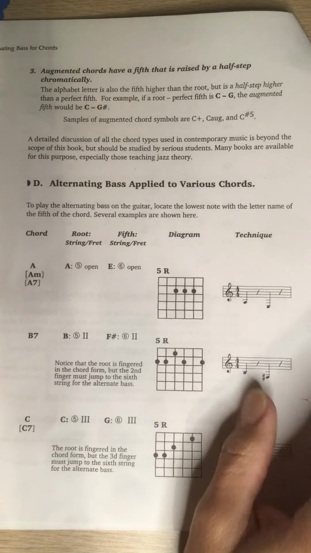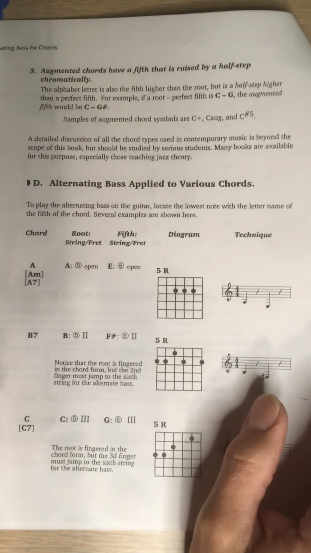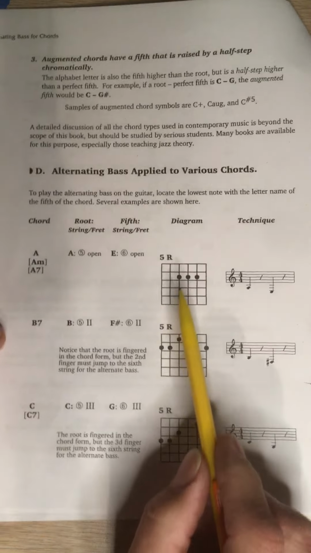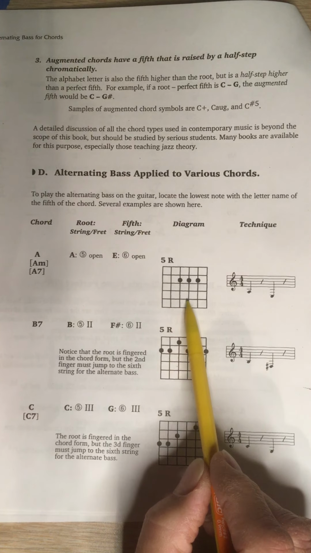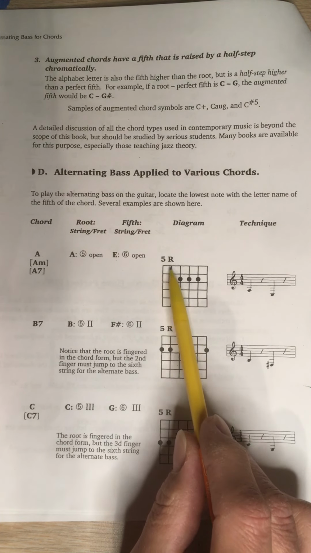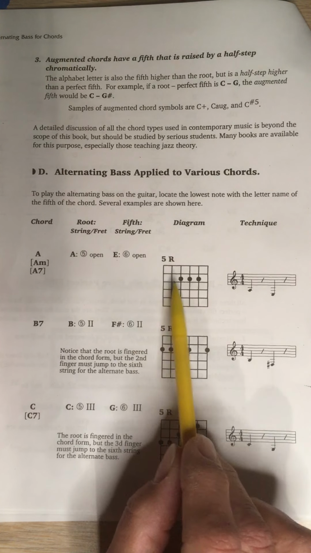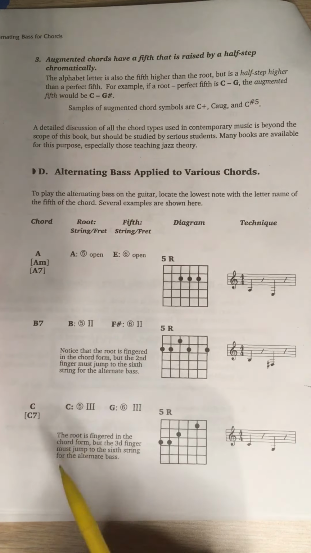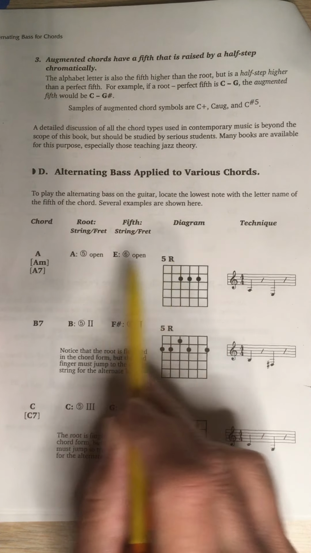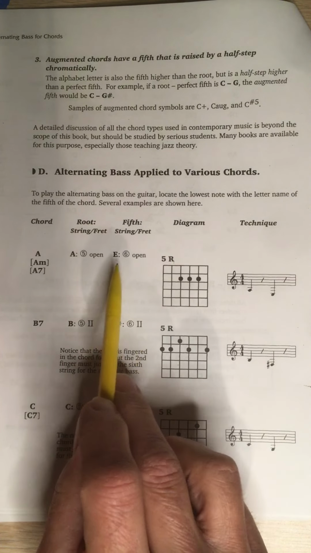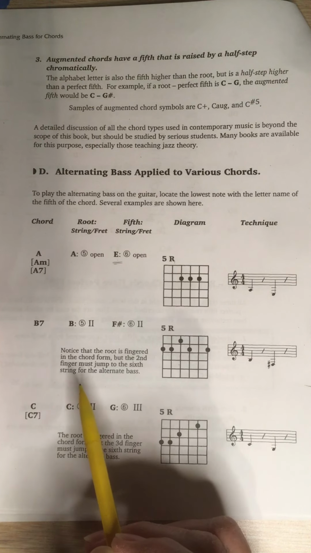And this is the chart I want to make sure we have time to get to. So what we have here, and this is similar to what you're going to see, is a chord. And then I ask you to name the root. And then I ask you to find the fifth and name it by letter and then mark it on the score. So A is done for us and E is the fifth.